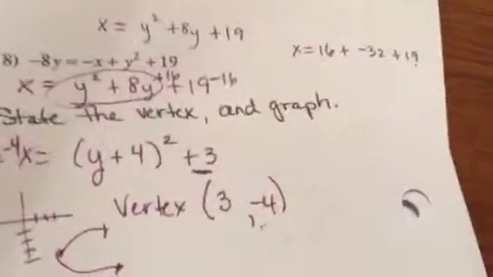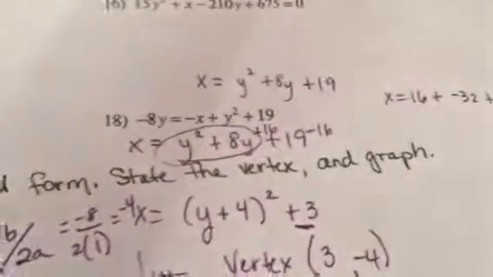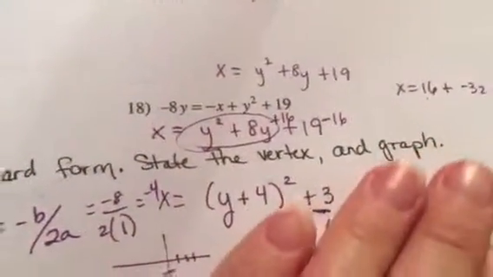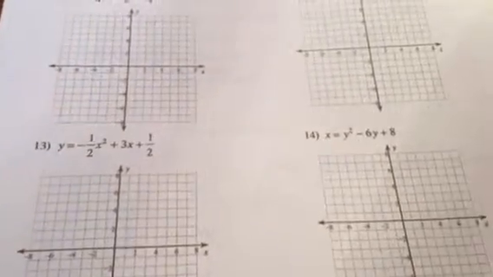I don't like that method as well, probably, unless you're in a hurry just to find the vertex, but that would work on these, is just to use this formula. X equals -b over 2a, or that can also find your y, so just be really careful on that. Hopefully that's enough to get you guys started. If you have specifics, ask me a question.